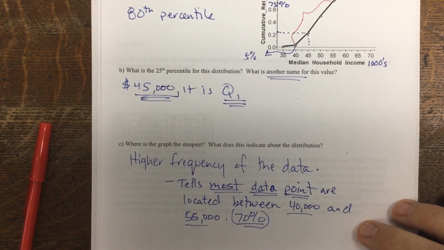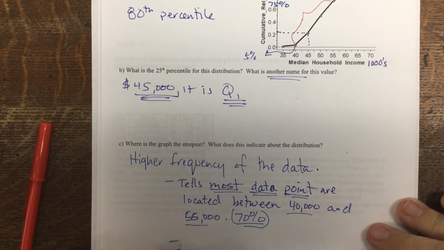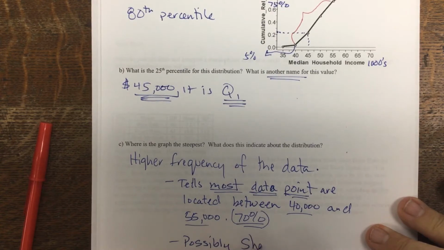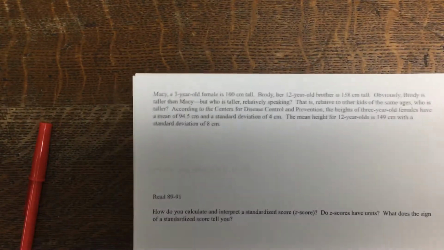That pretty much indicates that the data may be concentrated on the left, so it may be a skewed right format. So it tells us possibly the shape also. All right, so here we go, guys. Trying to make this as painless as possible.